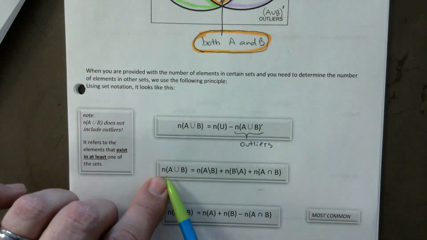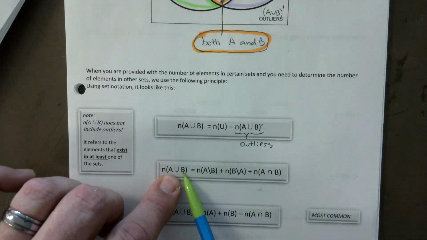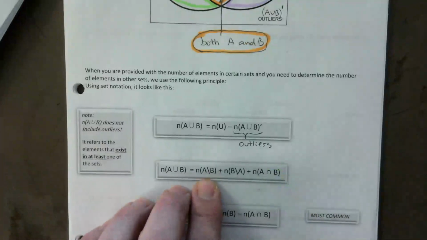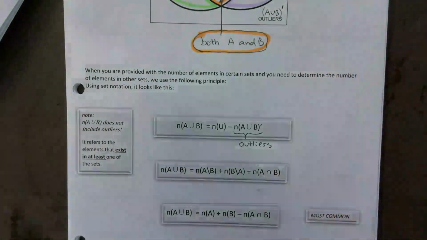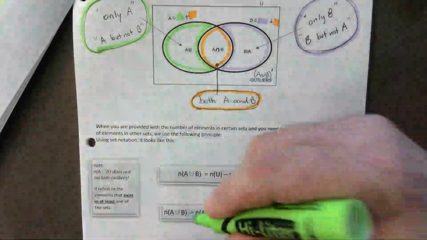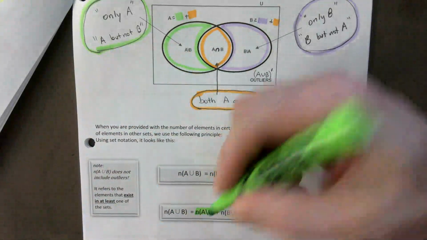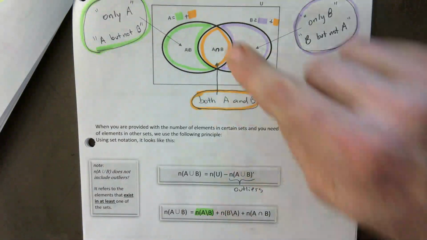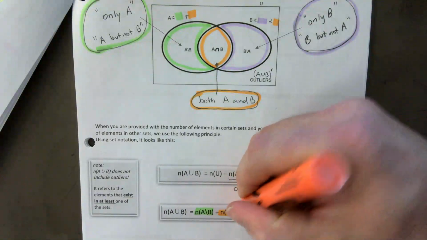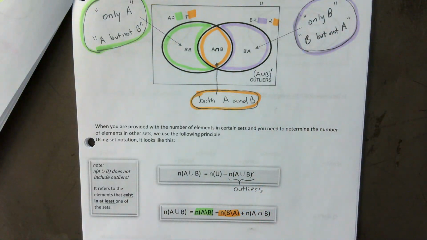The other thing that is true is that the number of elements in the union of A and B can be found, and here's where the colors come in, by adding the green part, adding the orange part, just this one. Oof, I messed up.